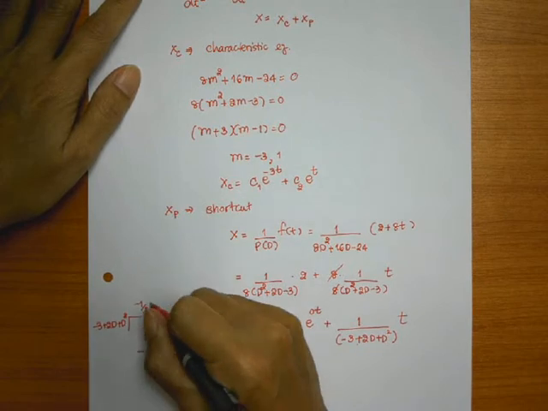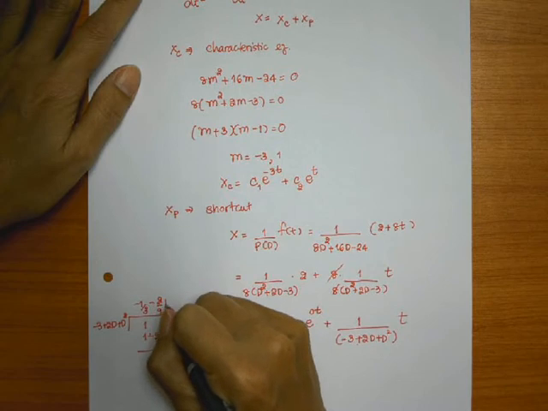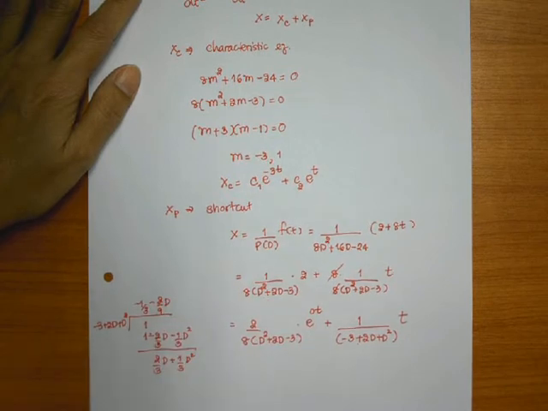It's going to be minus 2 over 9D, right?